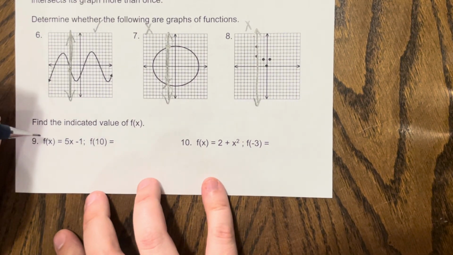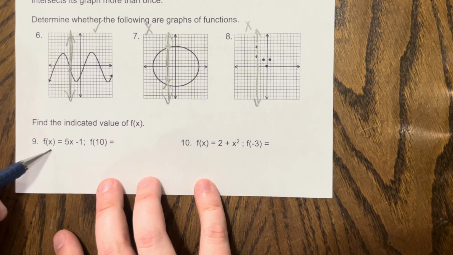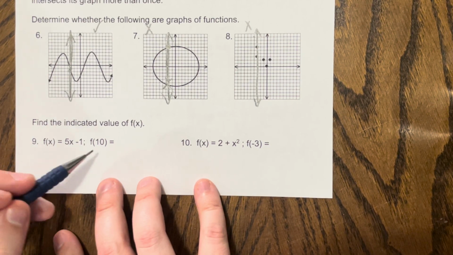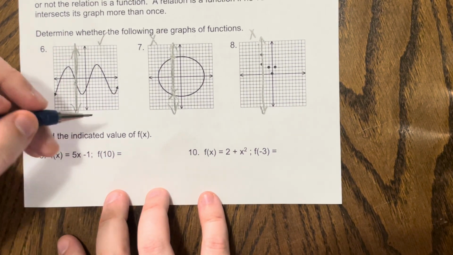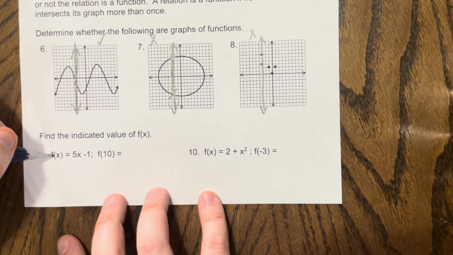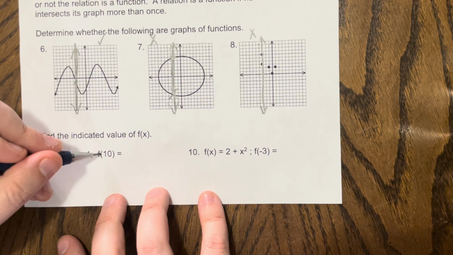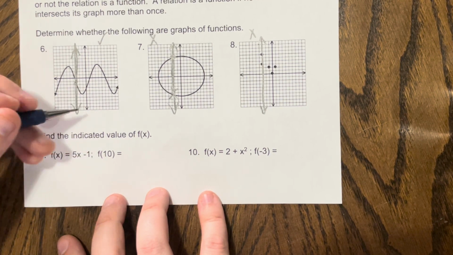Last part on this page is using the function notation to find the value when x equals something. So all we do is it's got f of x equals 5x minus 1, and we want the answer when x is 10.